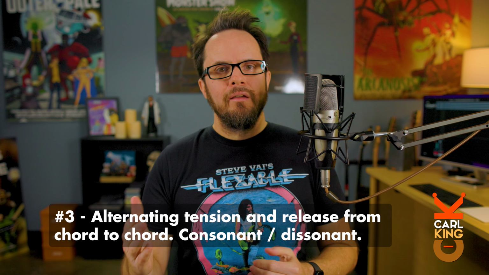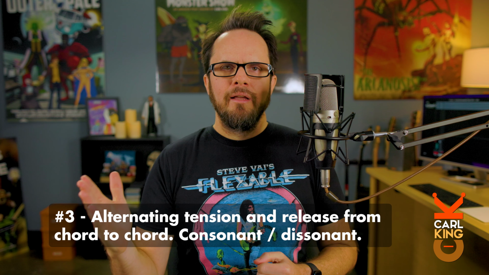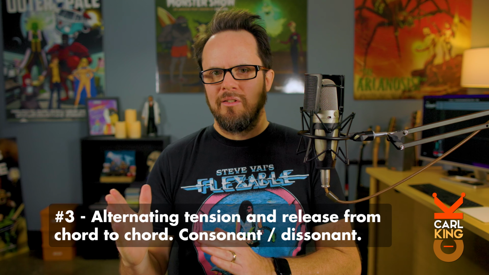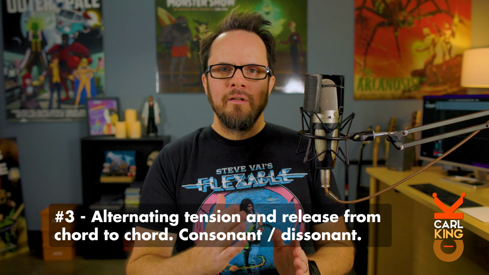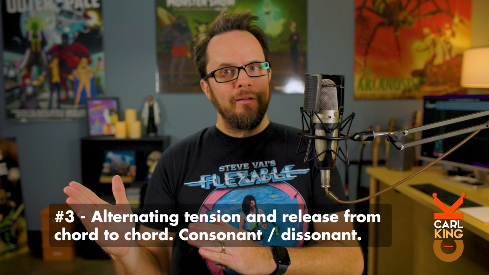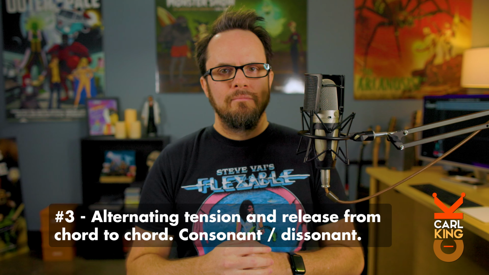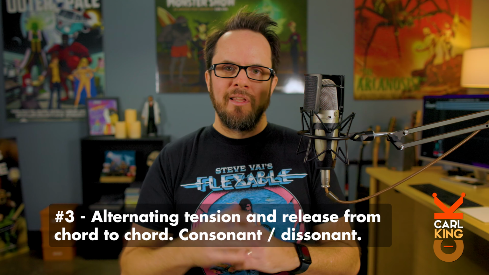And number 3, from chord to chord, there is an alternating pattern of tension and release. It's a pretty chord, followed by an ugly chord, followed by a pretty chord, and on and on. And this mostly adheres to that.